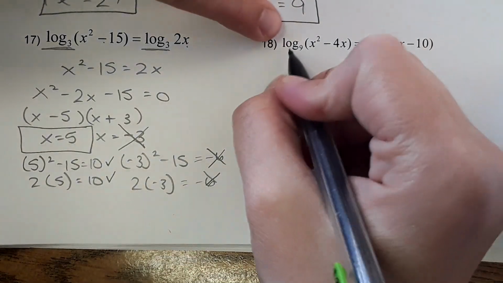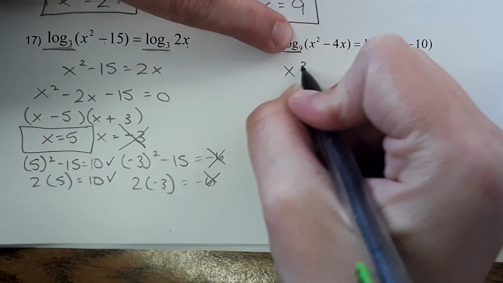Okay, same process for this. We have the log with the same base, so we can set these equal.